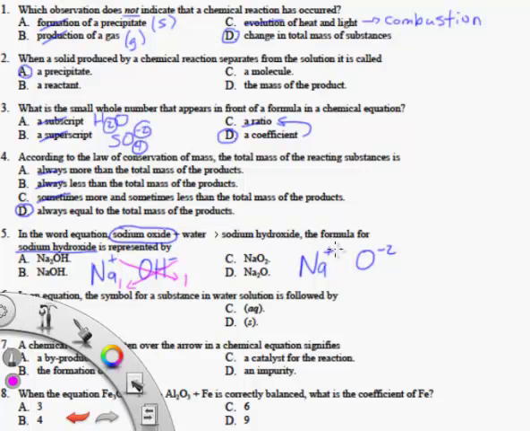We can crisscross the charges likewise, bringing them down to identify the subscripts. Subscript of 2 for sodium, a subscript of 1 for oxygen, leaving us with appropriate answer of D. All right. Recall that was because we're looking at sodium oxide instead of sodium hydroxide.